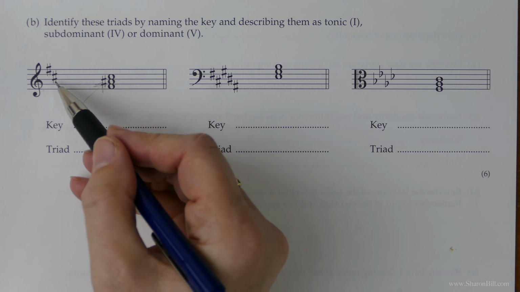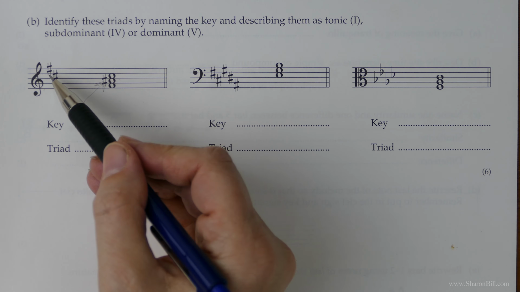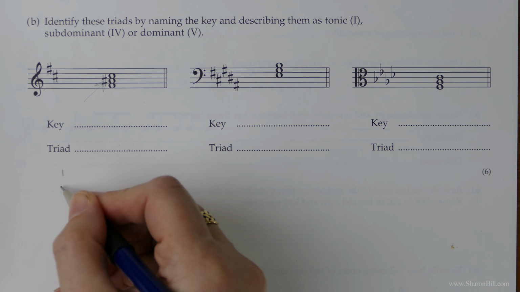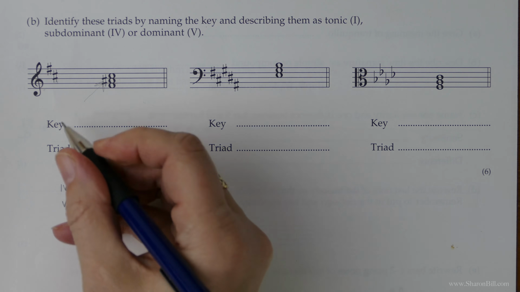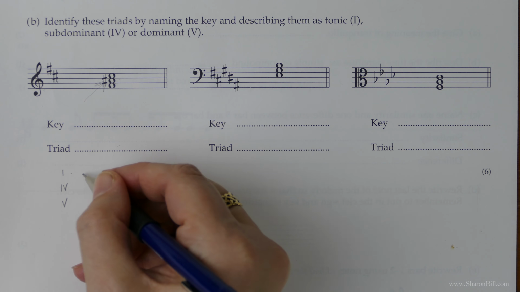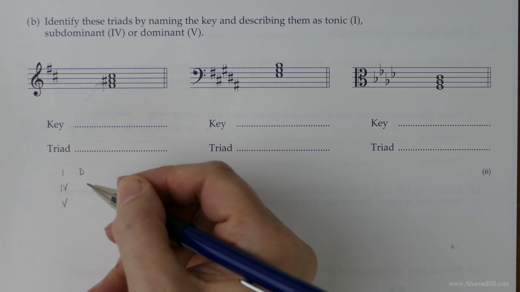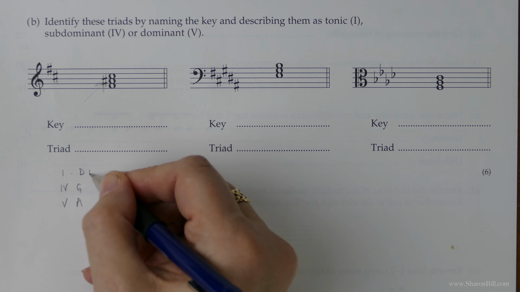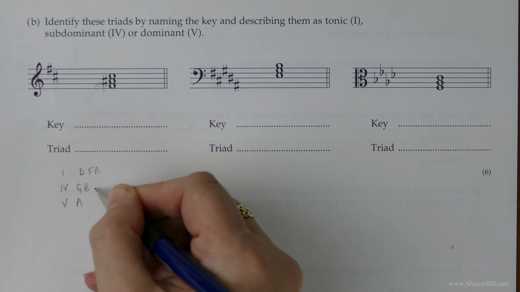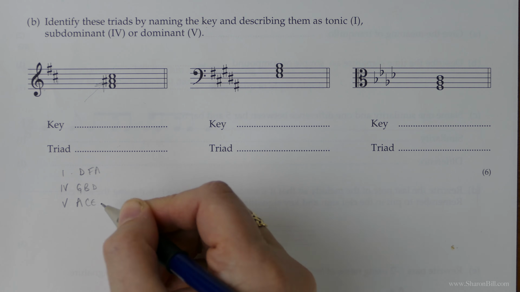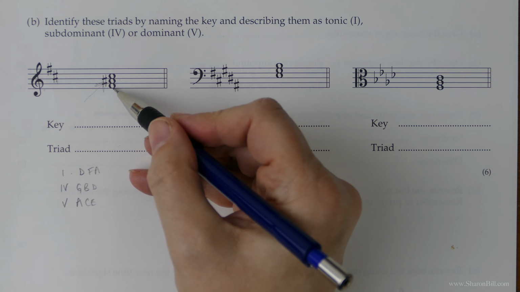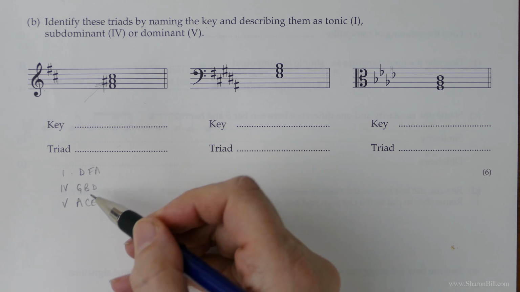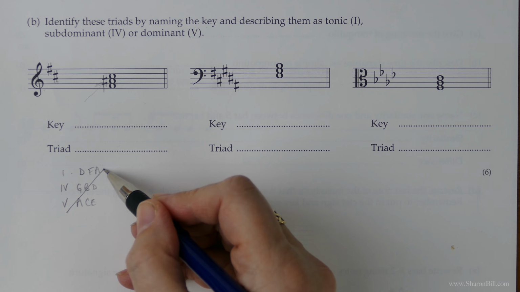So let's go through it in the long thinking way, and let's think, is this D major? If it was D major, chords 1, 4 and 5, based on that key, chord 1 would be based on a D: D, F, A. Chord 4 would be G, B, D, and chord 5 would be A, C, E. And now here we've got an F, an A and a C, and it's actually an A sharp. None of those fit, so it can't be in D major.